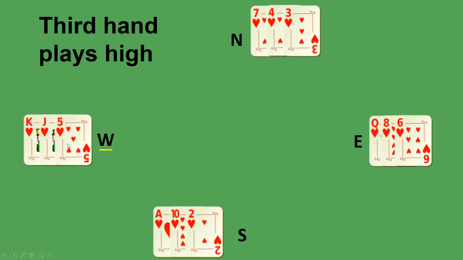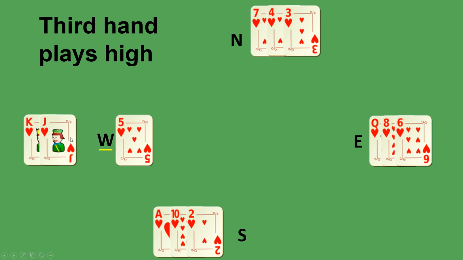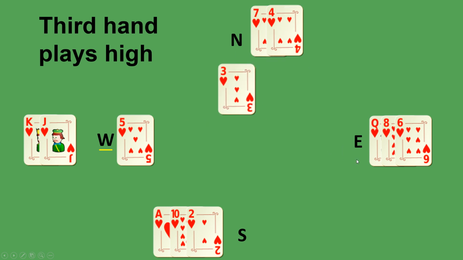Pause the video. I hope you chose the 5 of hearts. He has a broken suit. The king and the jack are not a sequence. So when he plays the 5, he promises his partner that he has a big card or big cards in this suit. North plays the 3, and we're now going to focus on which card East should play.